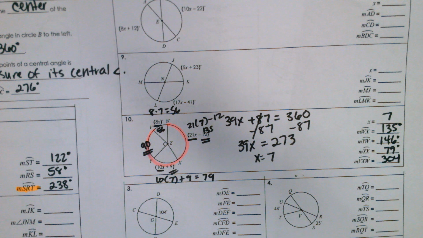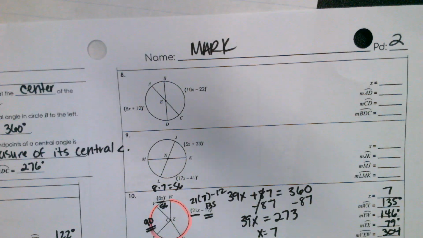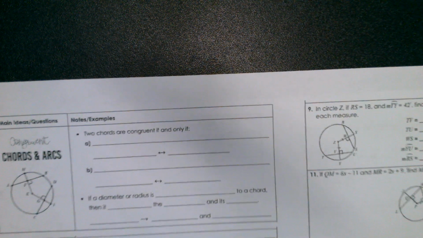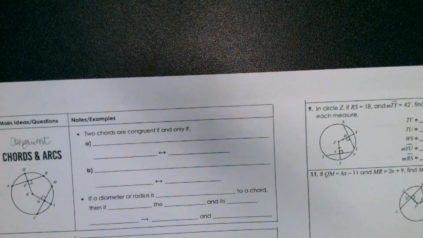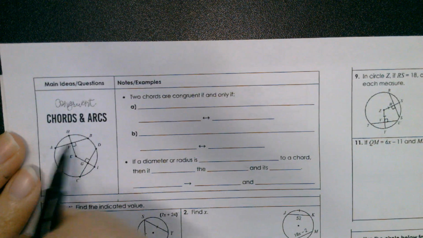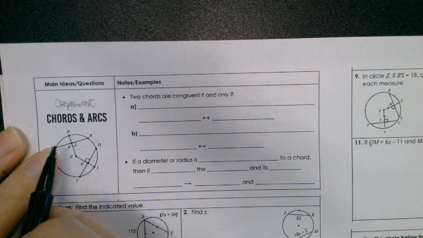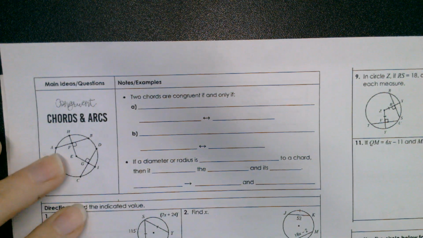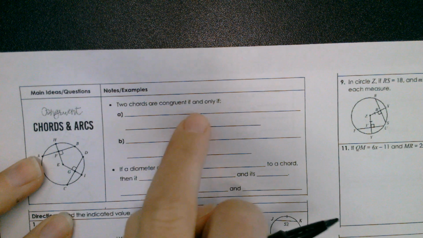Shall we move on? Yeah, okay. We'll come back to this stuff if we need to. We're going to do each part. There are 3 properties of chords. Sometimes they're used all at once. Sometimes they're used one at a time. So the first property of a chord, so remember that your chords are the segments that have 2 endpoints on the circle. 2 endpoints on the circle.